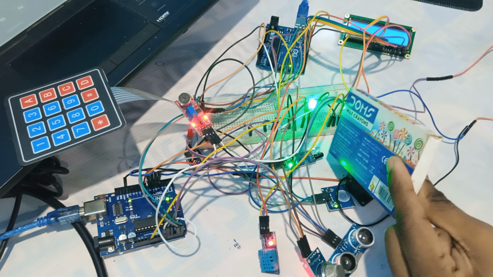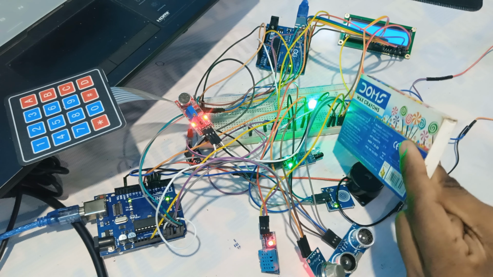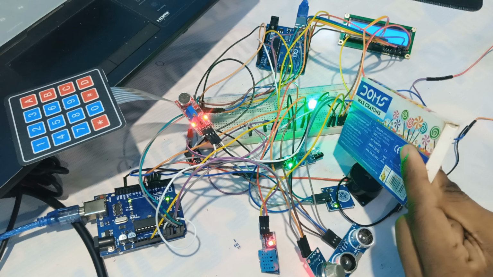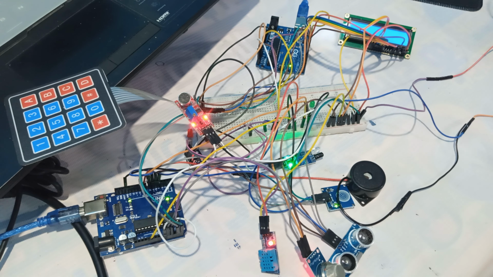I have made this as a temporary prototype. I will be improving it in the future, and when I improve it, I will also update my video. As I have removed the object, the buzzer and the LED have stopped giving the alert.